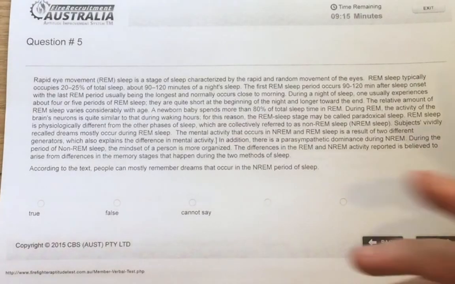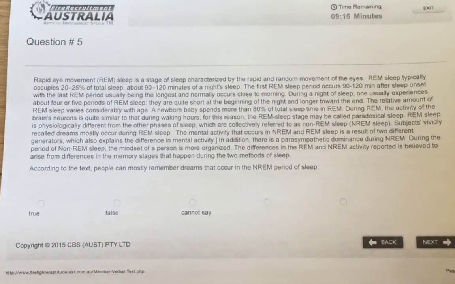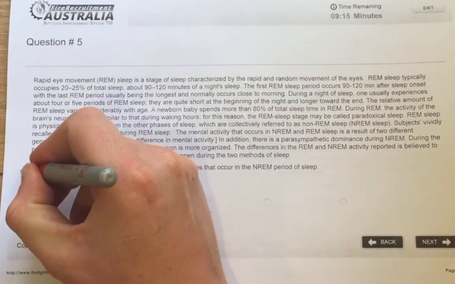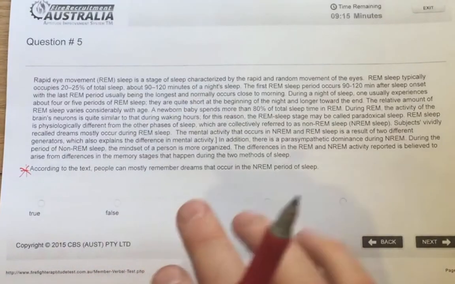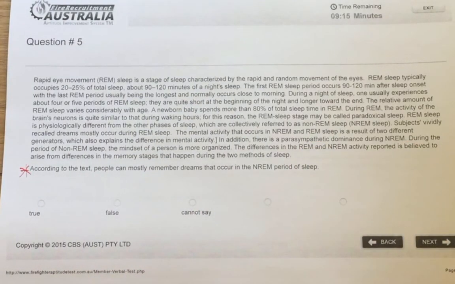So we've got question 5 here from Fire Series 1. This is the way I suggest you approach it. What I like to do is read the question first so we know what we're looking for in the paragraph of text, so we don't waste time scanning things that aren't relevant.